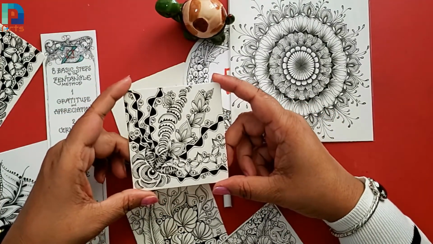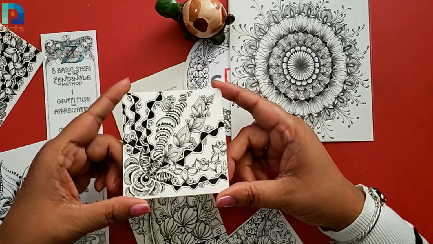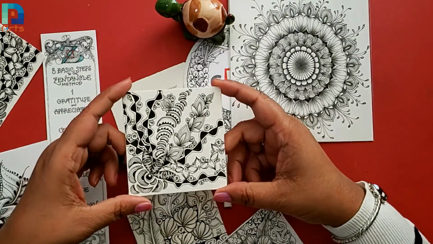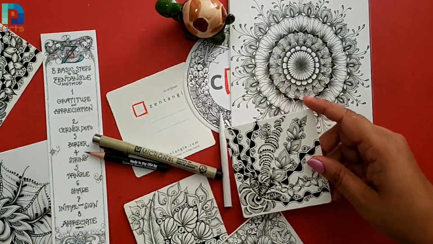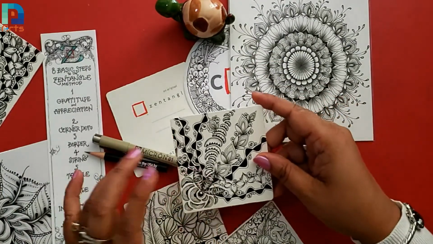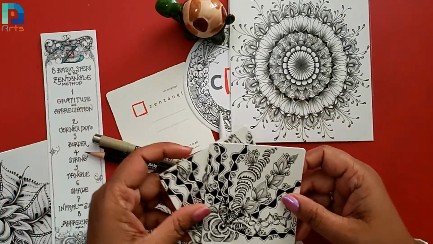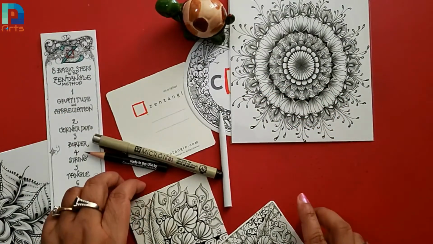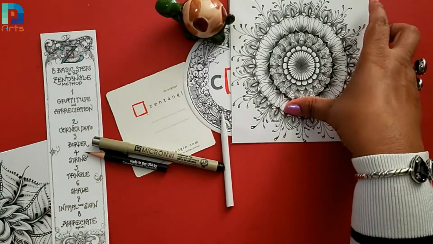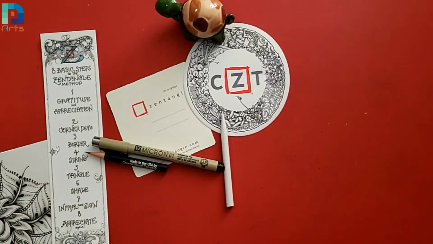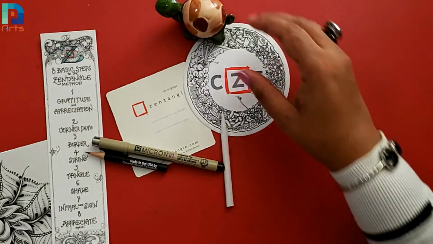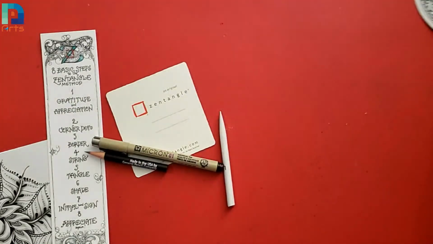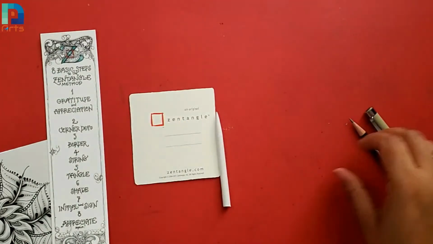So you are working once in 5, 6, or 7 days, whatever way you want. Or you can make one tile per day based on one tangle. It's your choice how you want to go ahead in this Inktober tangle season.